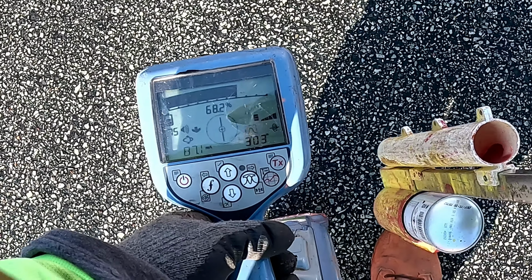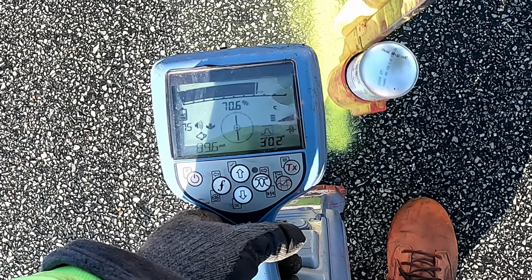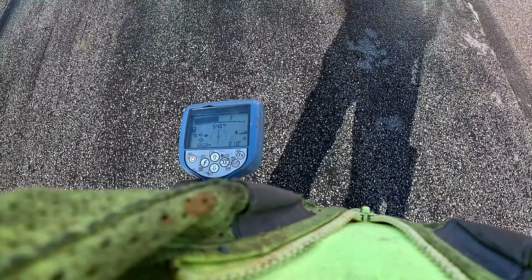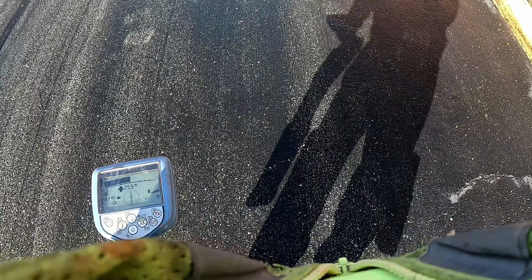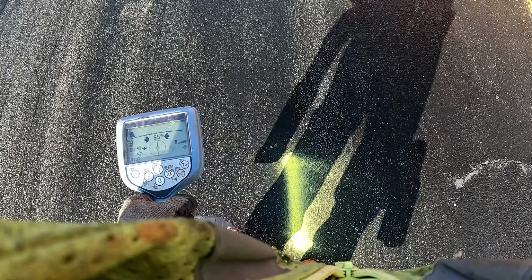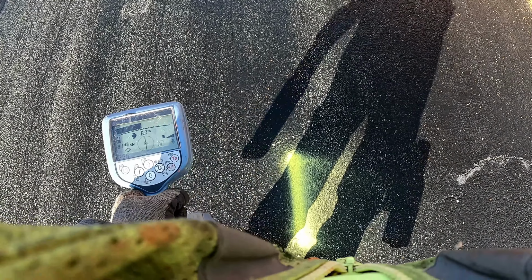And you can see it's still pointed away from the box, so I'm on my target. And I got a good null response right here, and the arrow's pointing away from the box.